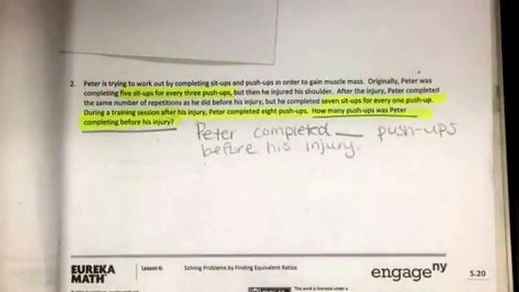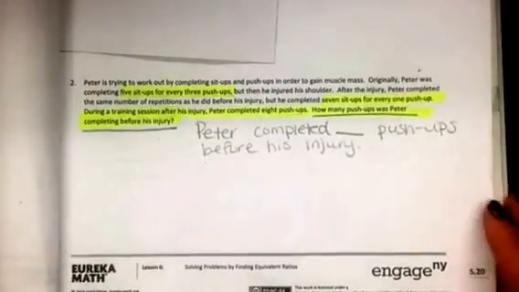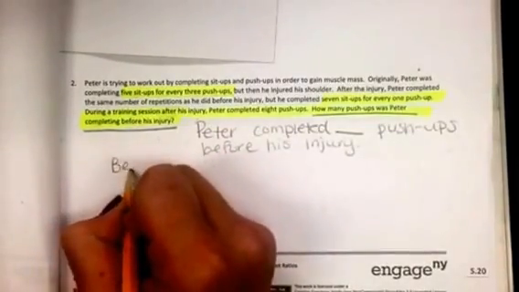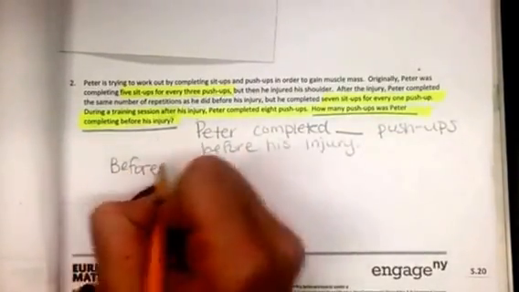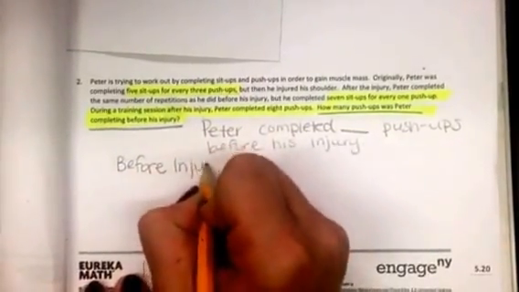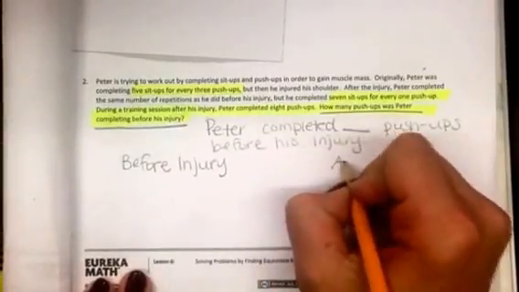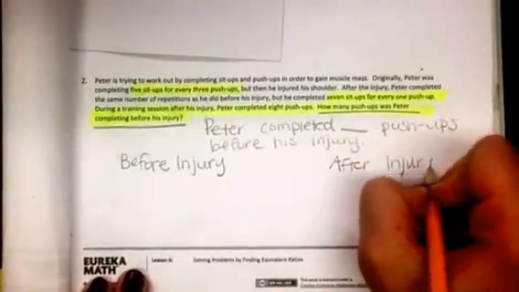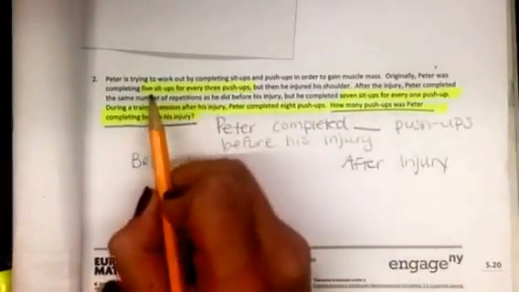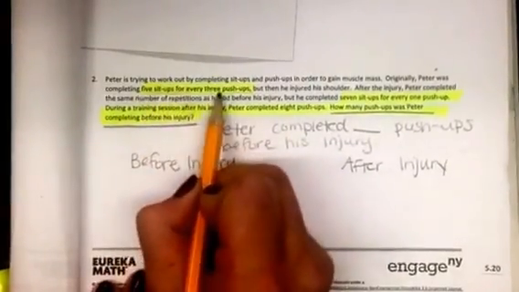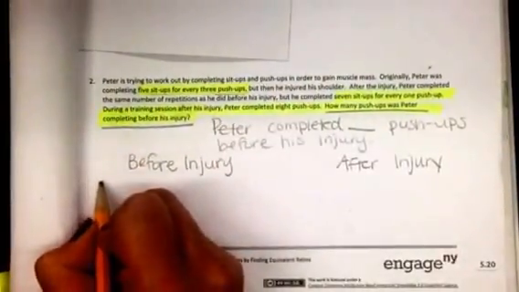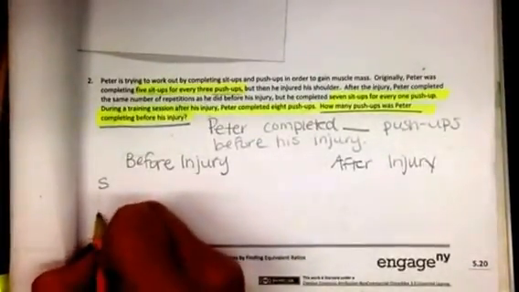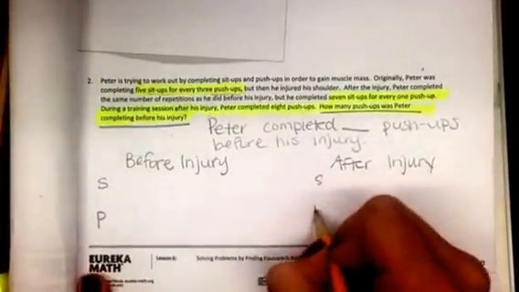There are 2 components to this problem that we are going to be working with. We have Peter before his injury, and then we have Peter after his injury. With ratios, order matters, and so I know that it's sit-ups to push-ups, so labeling is so important so we do not get confused here. We have sit-ups to push-ups and sit-ups to push-ups.